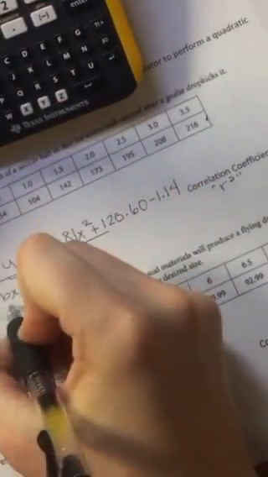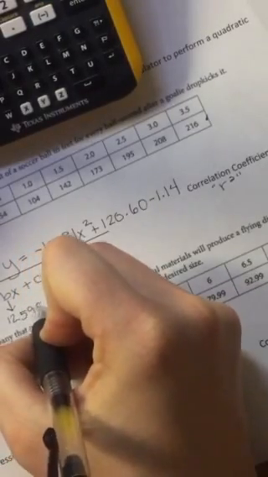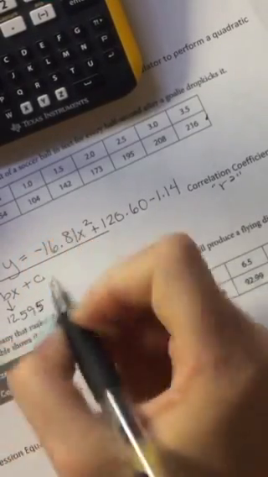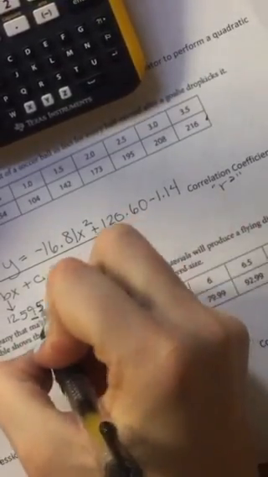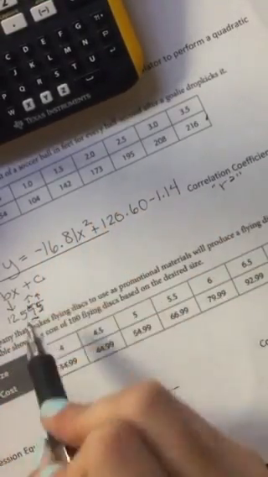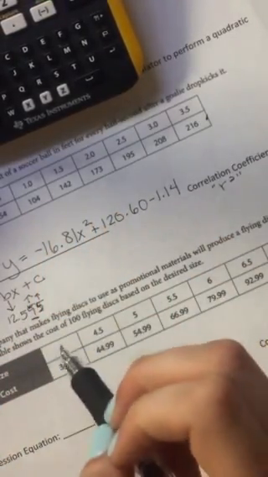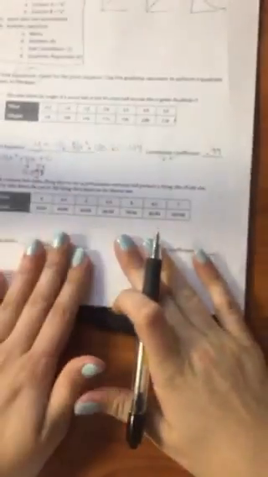Some of you might be confused. My B value on my calculator was 120.595. Okay, so this is the number I'm stopping at, but I have to look at the 5. The 5 means I round this one up. Well, if I round 9 up, it becomes 10, which means 59 becomes 60. Okay, so you're going to do the same exact thing now for number 2 when you get to that problem.